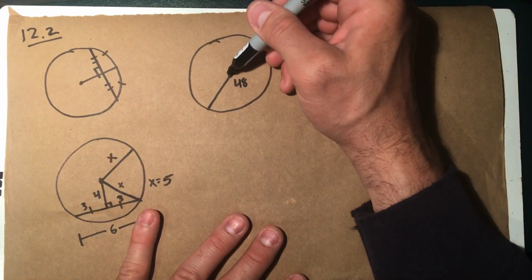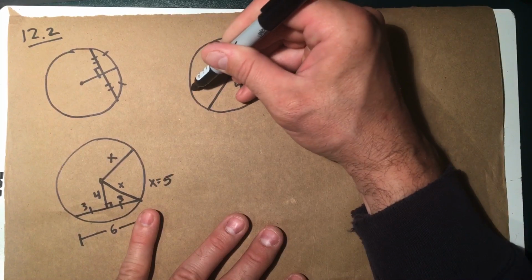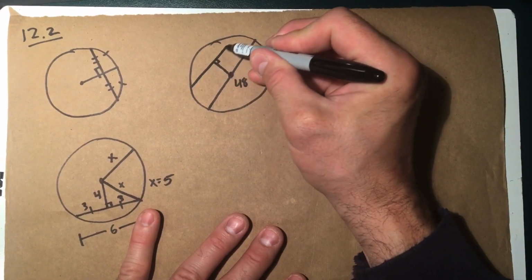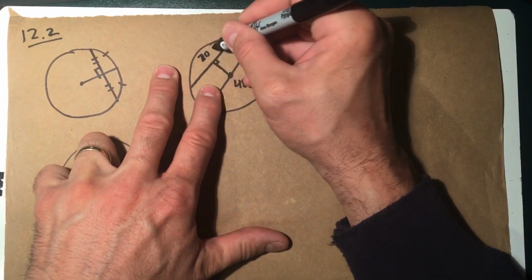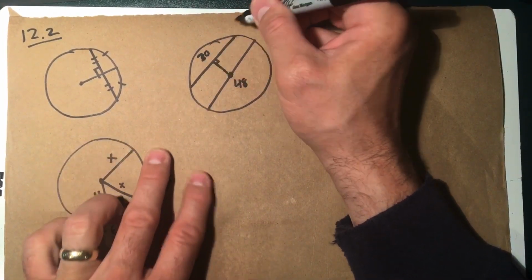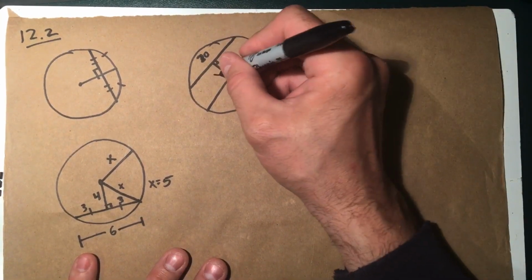And there's this other partial perpendicular, and this one is 20. This whole one is 20, this whole one is 48. So you've got to put this together and figure out this distance right here.